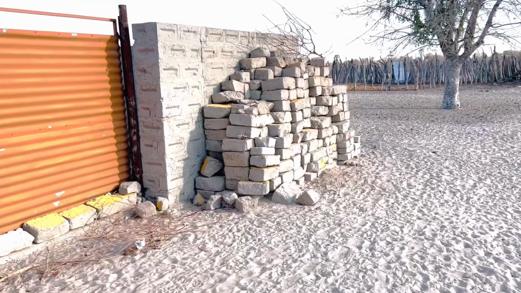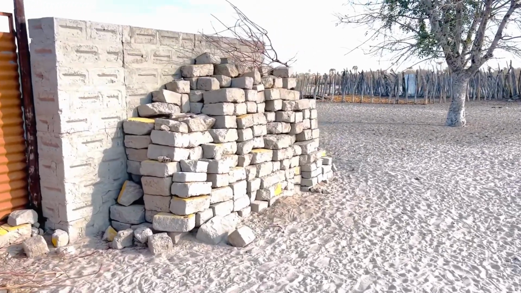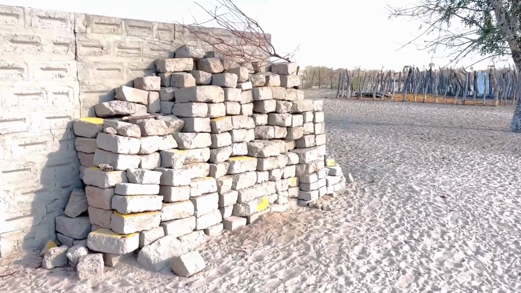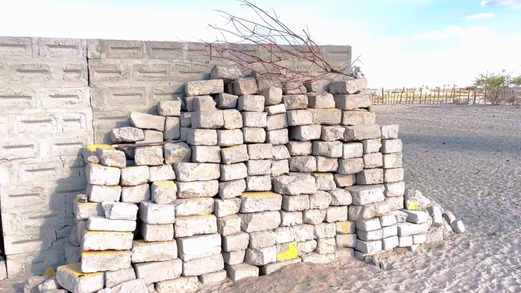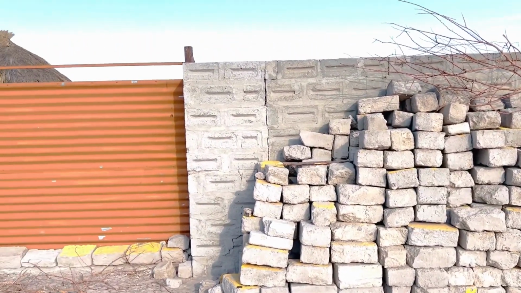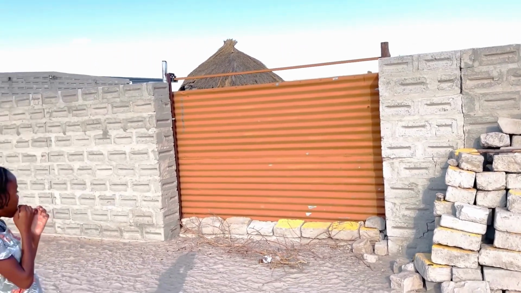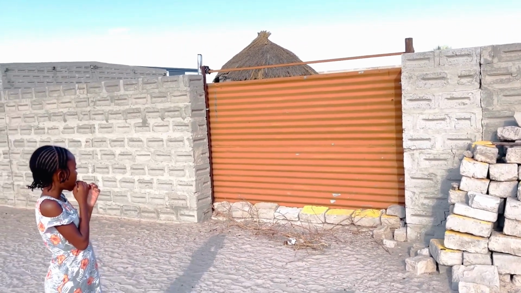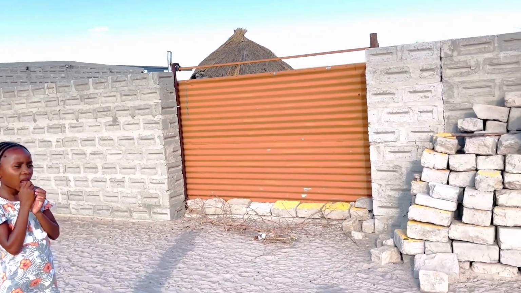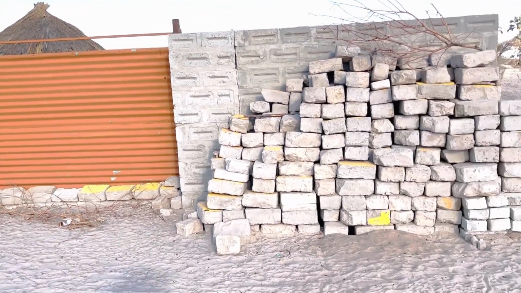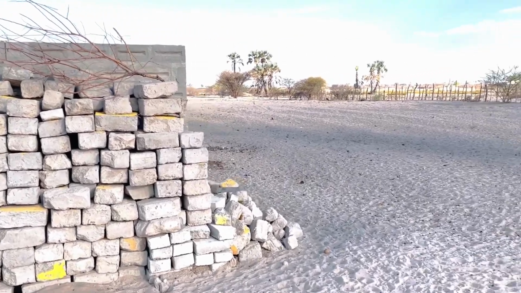Other people I've seen in other countries, when you put up a structure, a building, for example, they call it a house. For us, we don't call it a house. For us, a house has a lot of things inside, a lot of huts, a lot of structures inside. That is an Oshiwambo house.